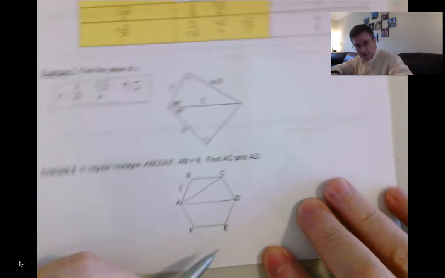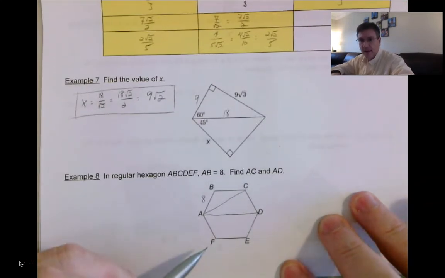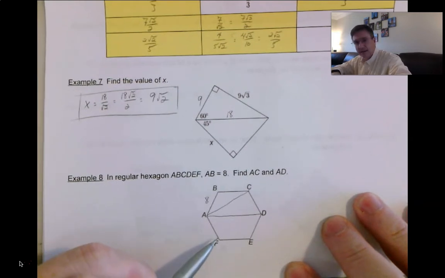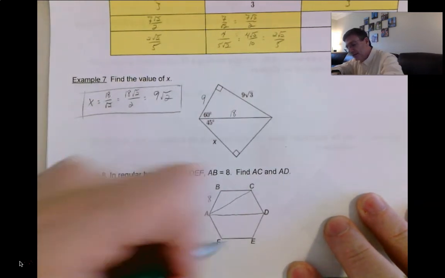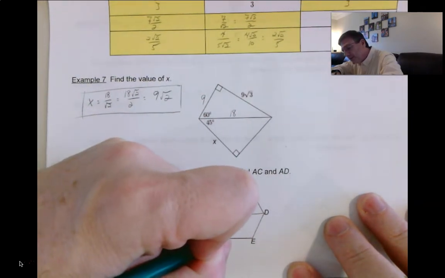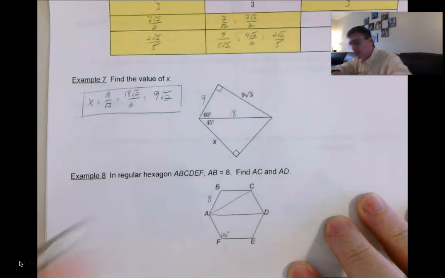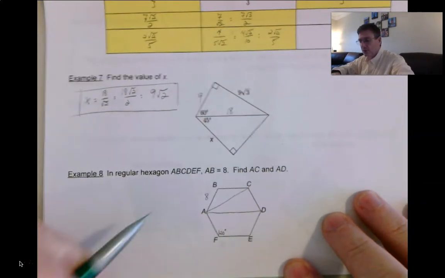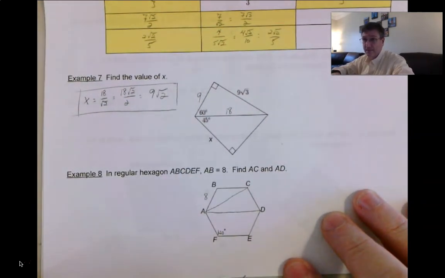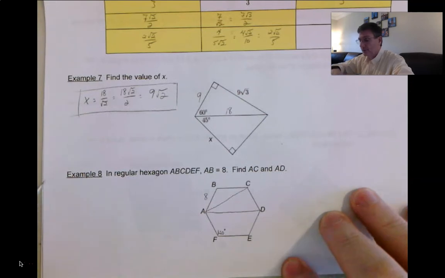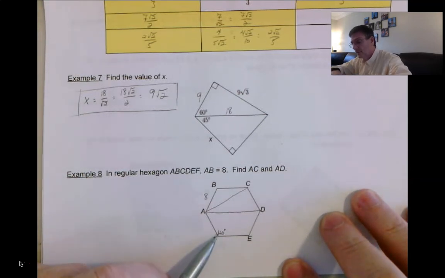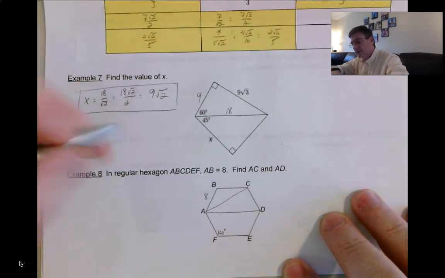It's a regular hexagon, and you can do out the n minus 2 times 180 and then divide that by 6, and you're going to find that each of these interior angles is 120 degrees. Of course, you could also do 360 divided by 6 to find the exterior angle is 60, and the interior angle is supplementary to it. Either way, you're going to get 120 degrees for the interior angle. That's 120 degrees here.